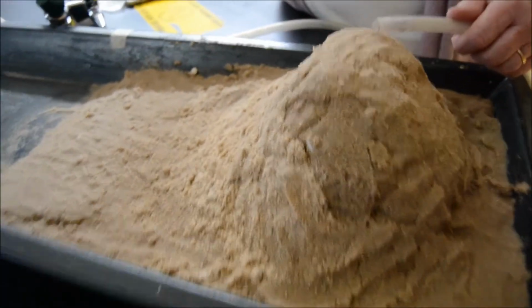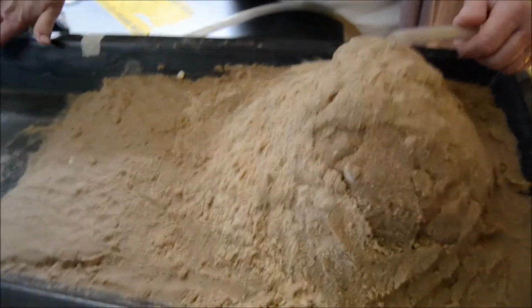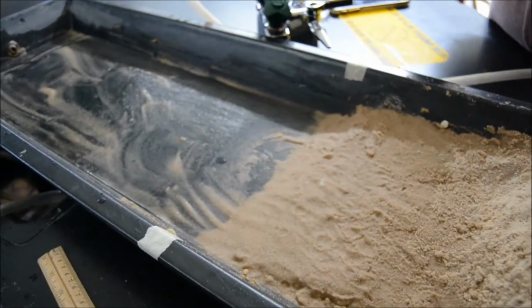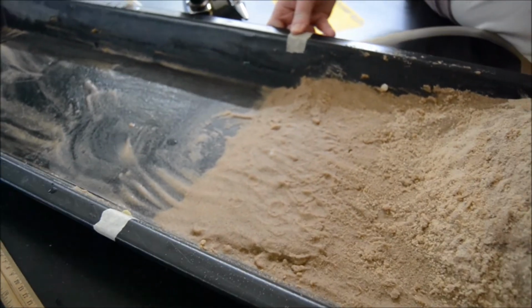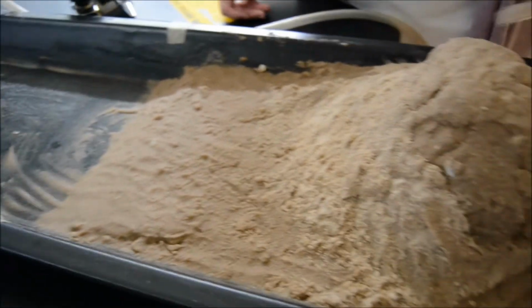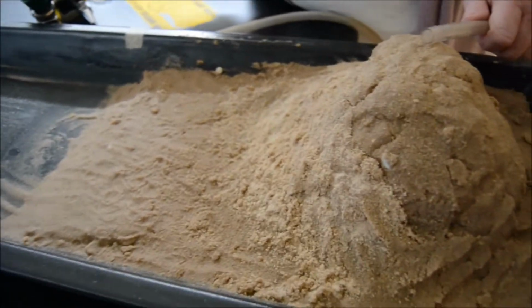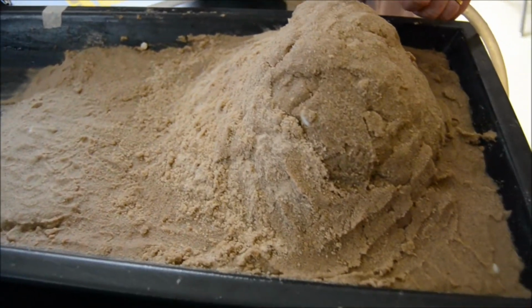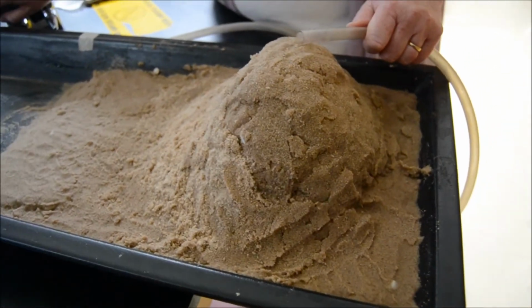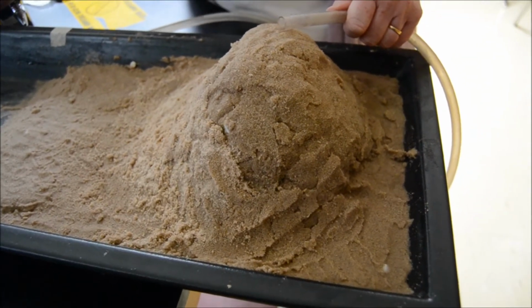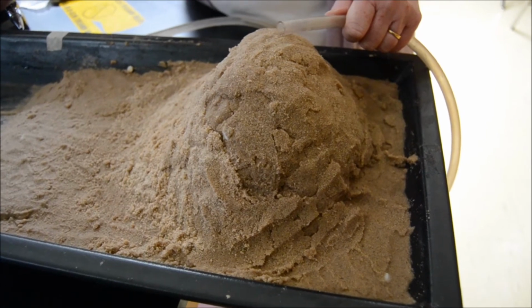Okay, here we go. Make a prediction. What do you think about the length of the delta? Is it going to be longer than the steep one? Is it going to be longer than the gentle one? Is it going to be the same as the gentle one? Let's see what happens. So we're starting in January. Here comes January.